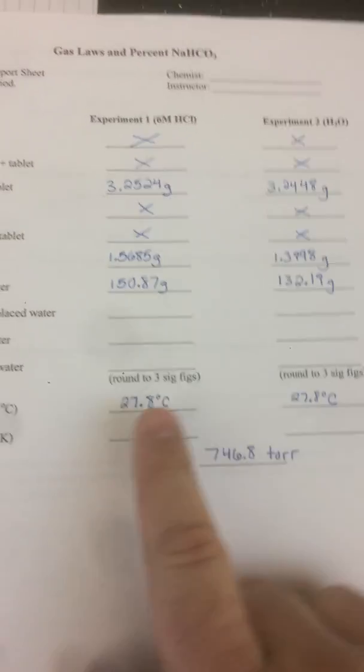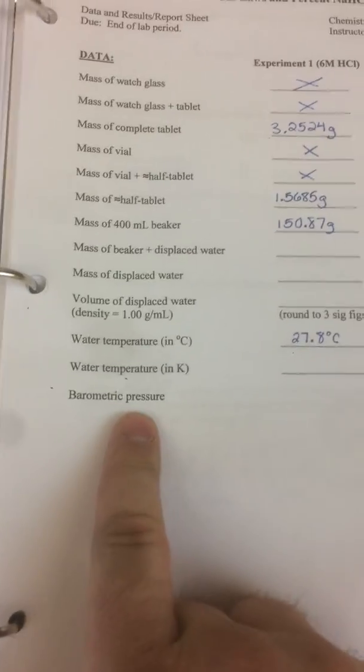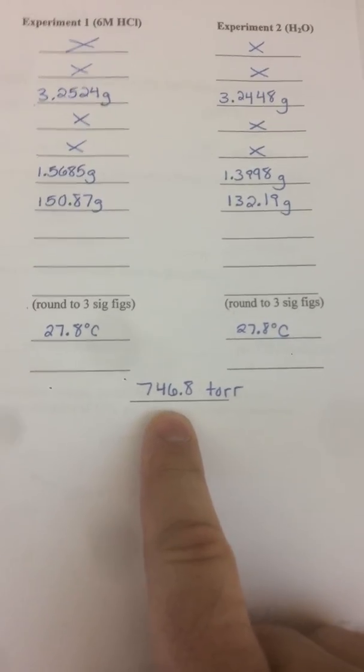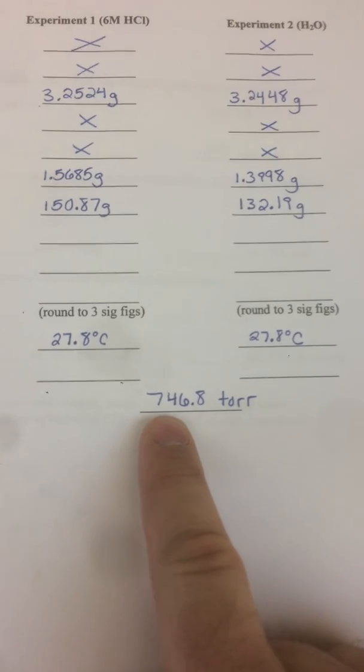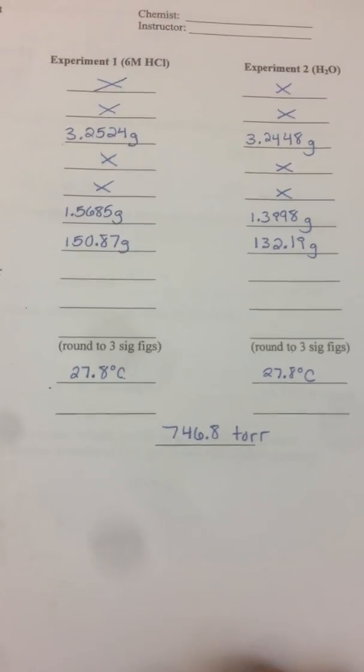come into play later. We're just going to assume that the temperature is the same for both. And then finally, I took the barometric pressure. So this is in torr, named after the inventor of the barometer, Evangelista Torricelli. And currently it's 746.8 torr. That's equivalent to millimeters of mercury.